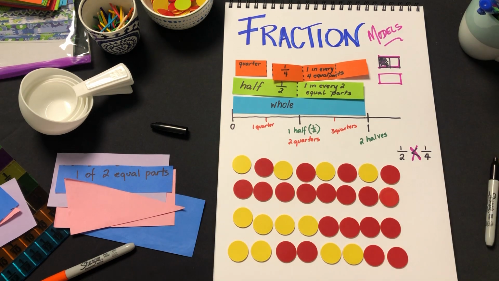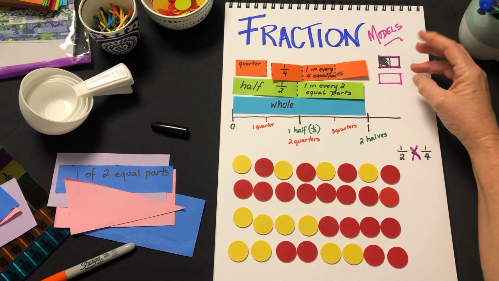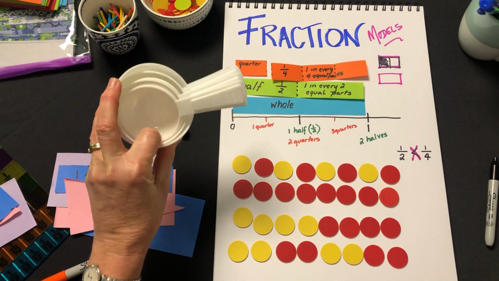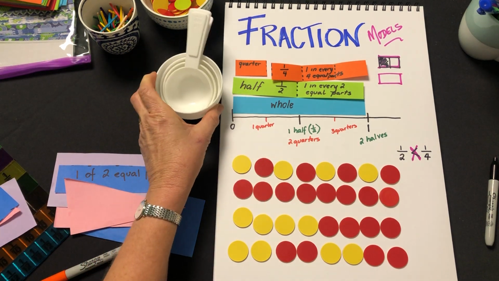We can't rely totally on the area models, the colouring in of shapes and so on. We need to connect all of these to really show the students how fractions can be modelled. And of course, don't forget your volume models as well.